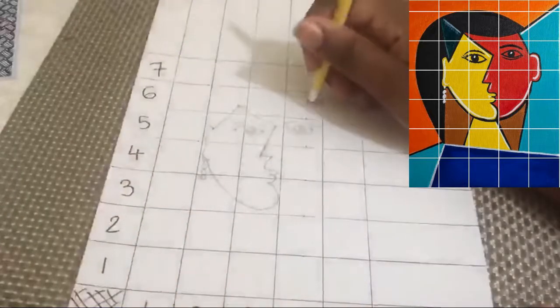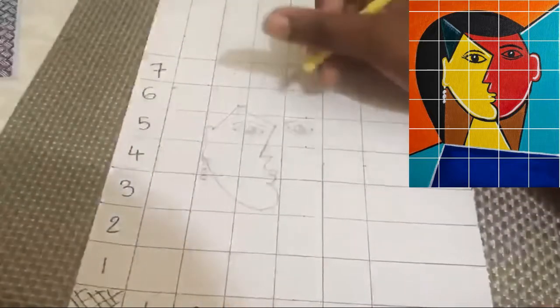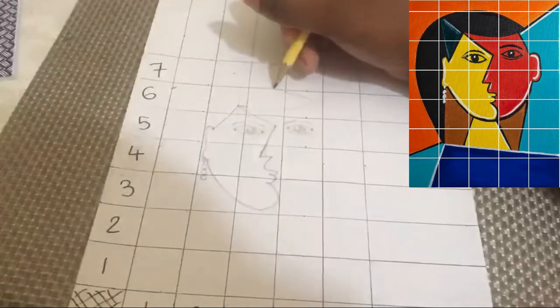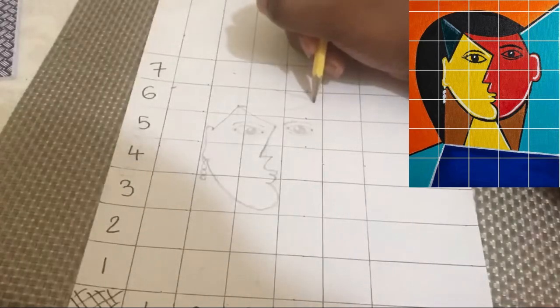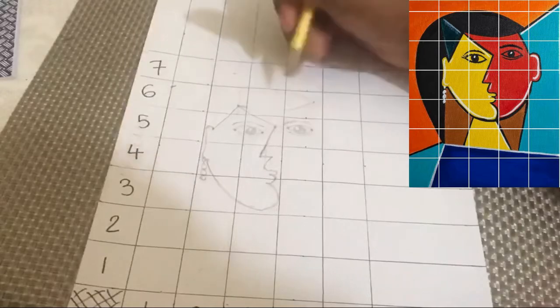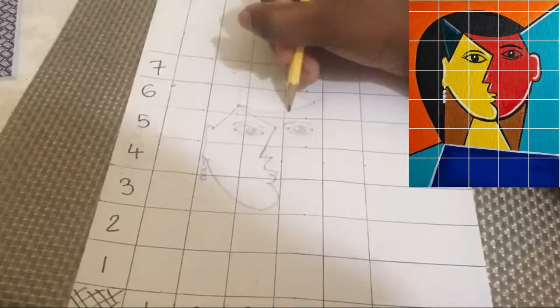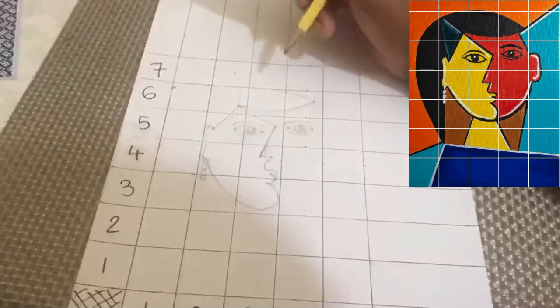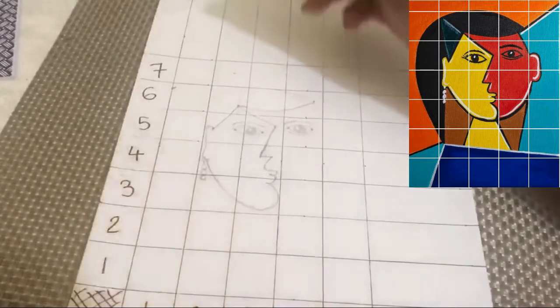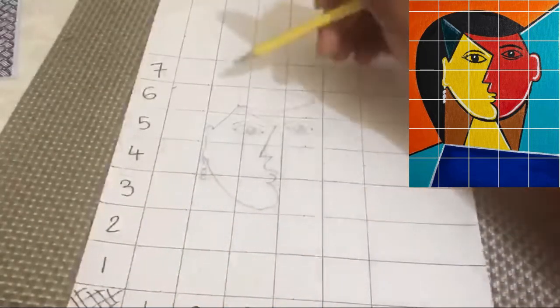So I'm going to rub that out. I think it's a bit too high, so I'm going to rub that out and carry my line down a tad bit lower, my dot, sorry. Then I connect those using a curved line. And I do something similar for over here.